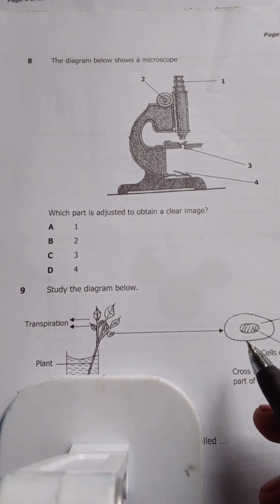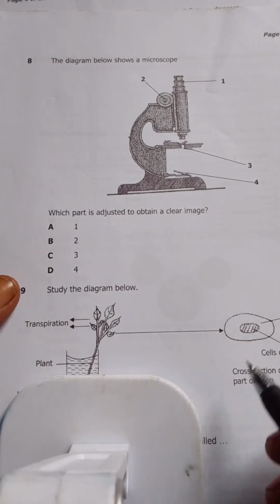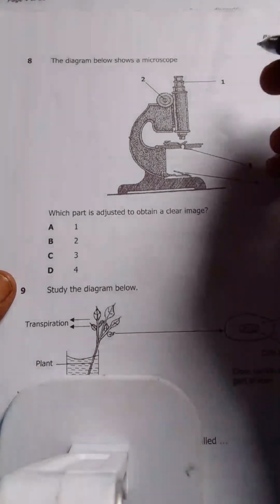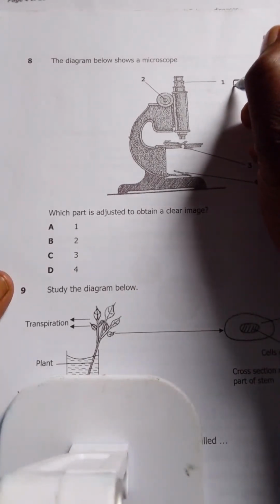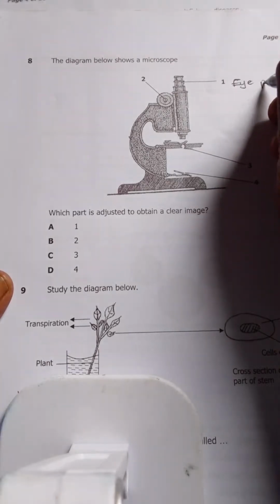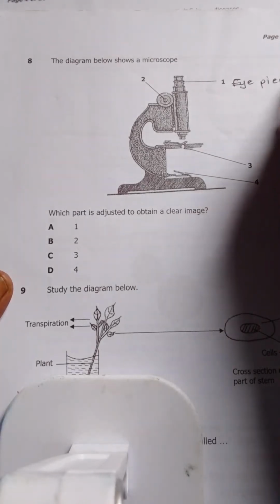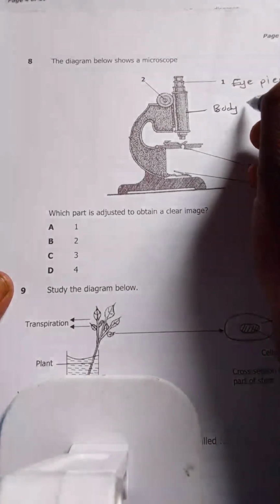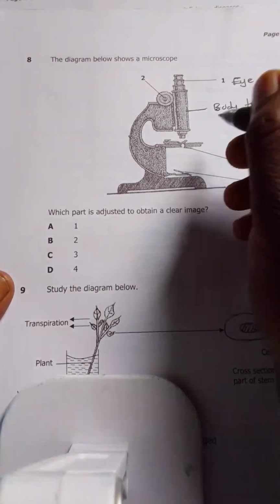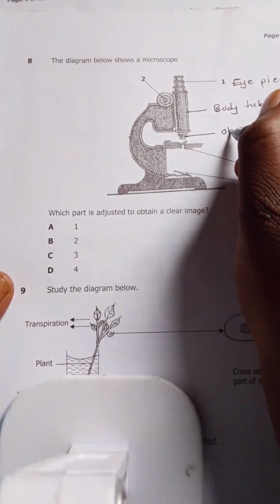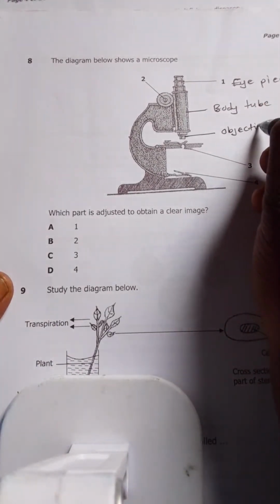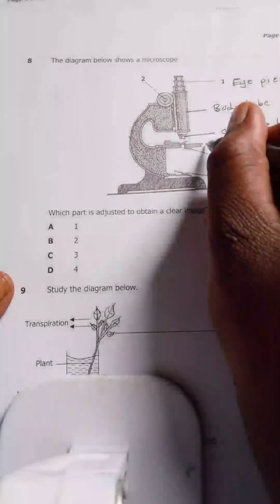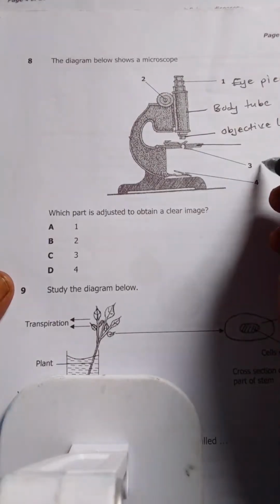Very important. Now, for the sake of revision, we can also look at the parts of this microscope. One is the eyepiece. Then this one is the body tube. We also have the objective lens. Then we have the stage.